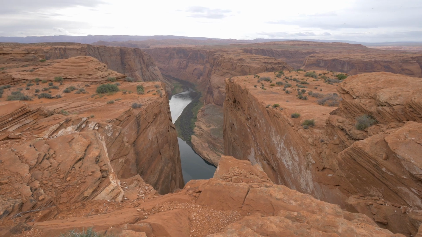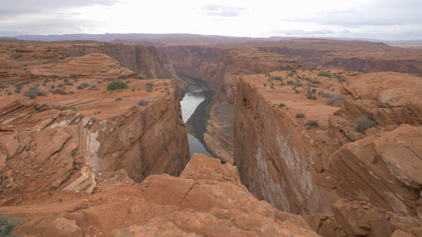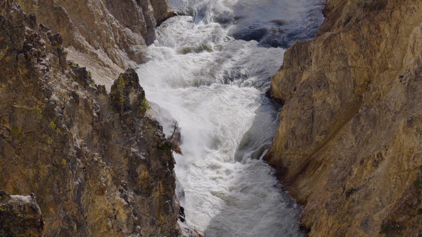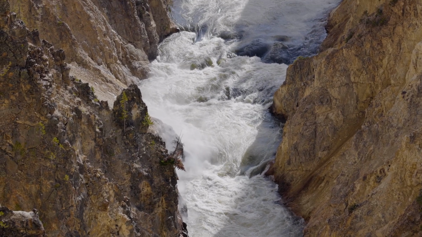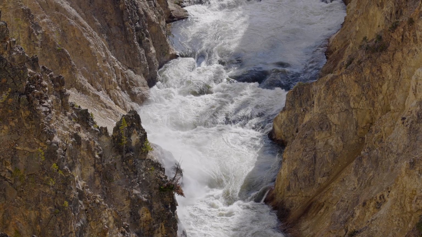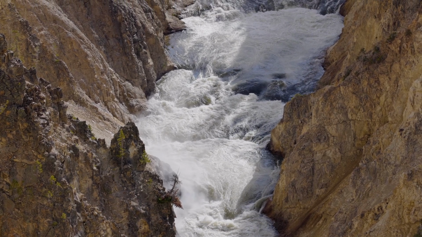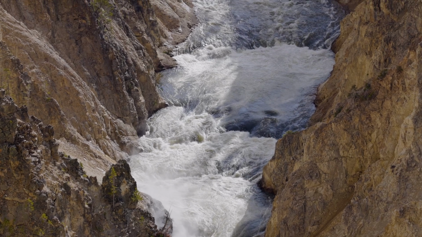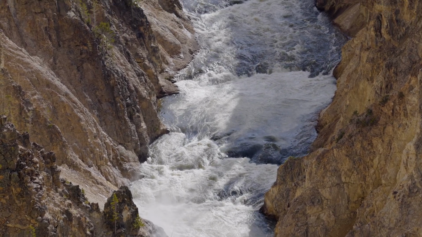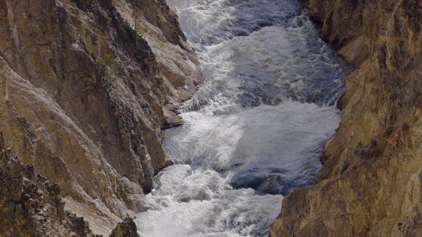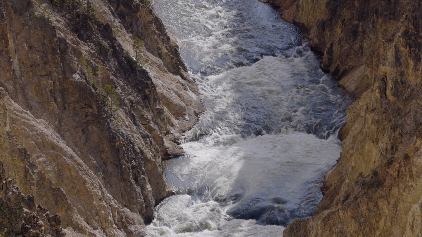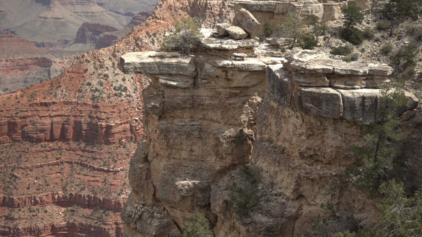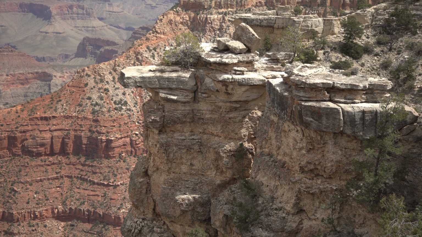Approximately 70 million years ago, during the Laramide orogeny, tectonic activity caused the Colorado Plateau to rise. This uplift elevated the region, setting the stage for the creation of the canyon. However, the Grand Canyon, as we know it, began taking shape much more recently, around 5 to 6 million years ago. During this time, the Colorado River carved its way through the elevated plateau, eroding layers of rock and exposing the stunning stratigraphy visible today.